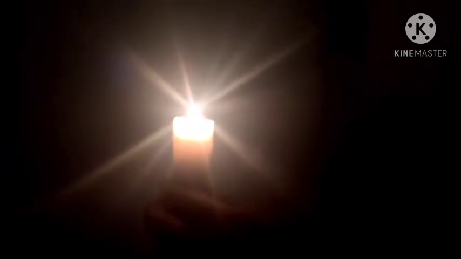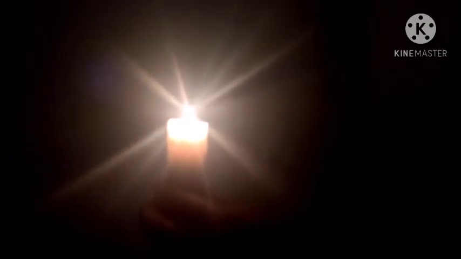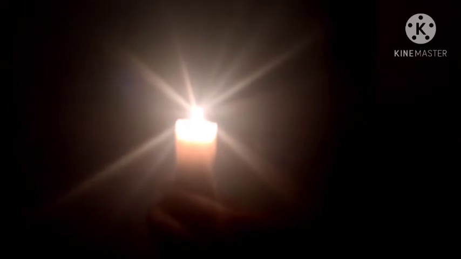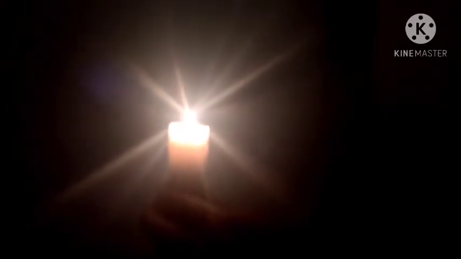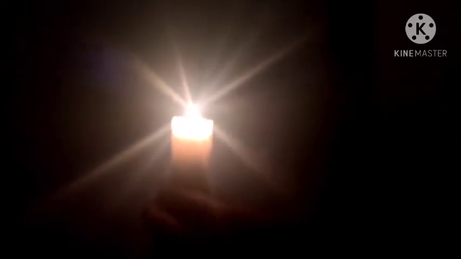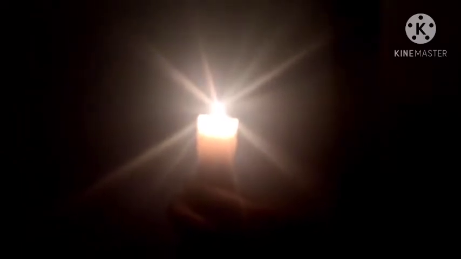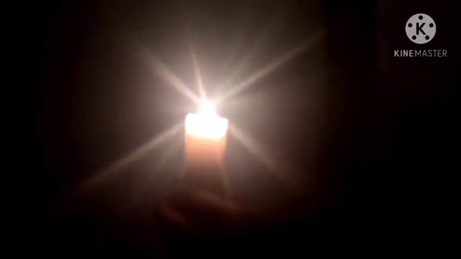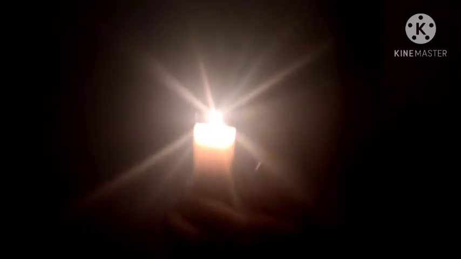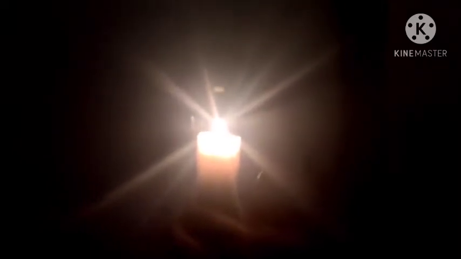Now let us see the image formation of a candle by a convex lens. I will show you the real image. Now you can see a candle burning here. Now I am putting a lens and this is a convex lens and you can see an image is formed on the wall. As you can see, this image is formed on the wall.